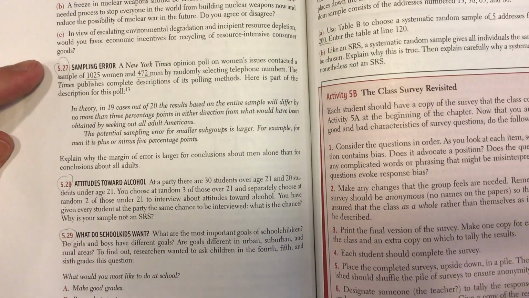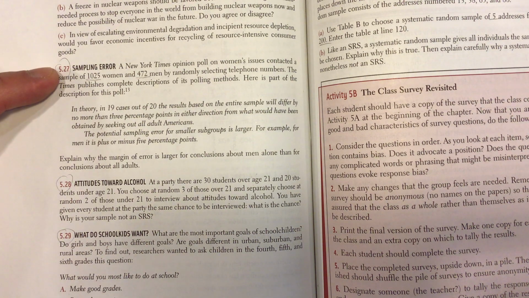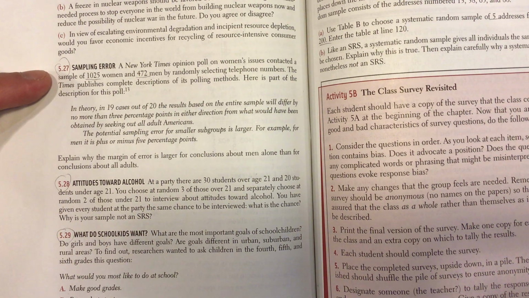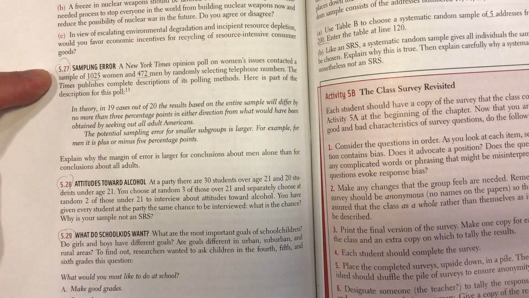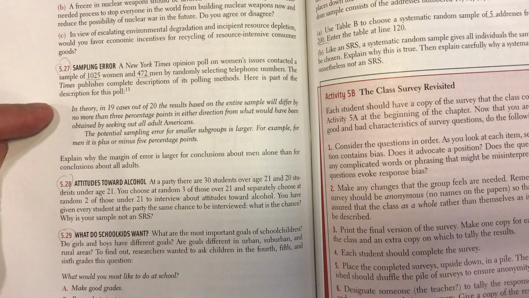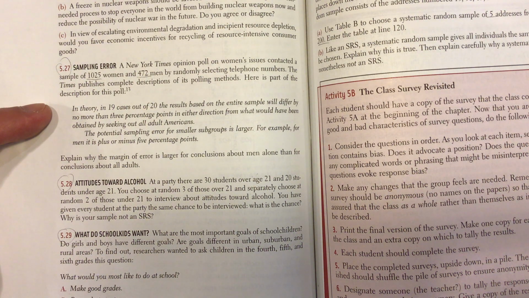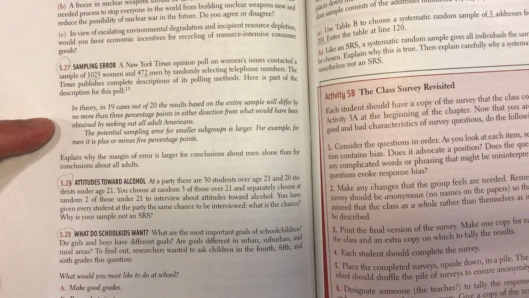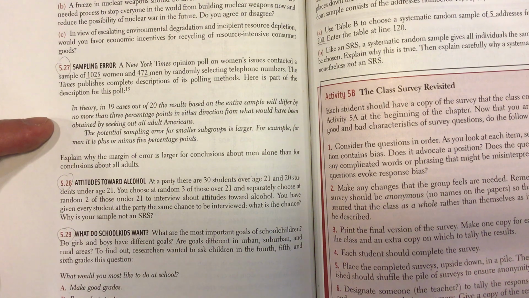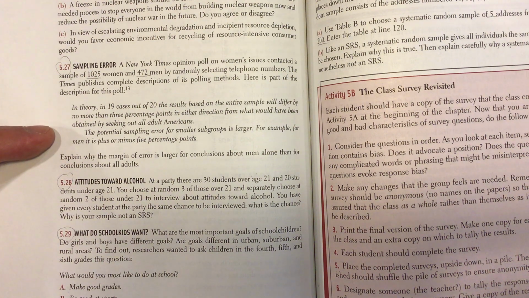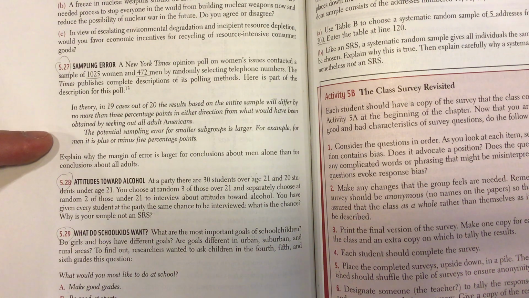Okay, so we have an opinion poll, sampled 1,025 women, 472 men by telephone. Right there, we already have a bit of an issue, but let's read on to see what they ask. In theory, in 19 cases out of 20, the results based on the entire sample will differ by no more than 3 percentage points in either direction from what would have been obtained by seeking out all adult Americans. Okay, in theory, assuming everyone had a phone and everyone responded, the potential sampling error for smaller subgroups is larger. For example, for men, it is plus or minus 5 percentage points.